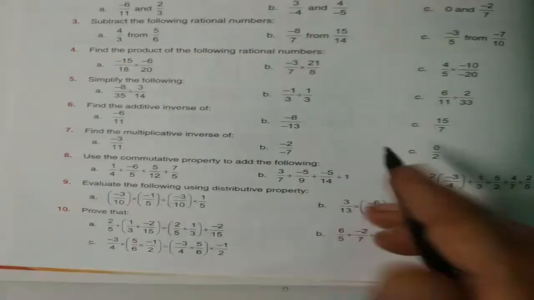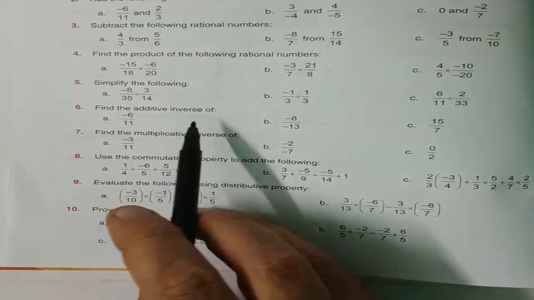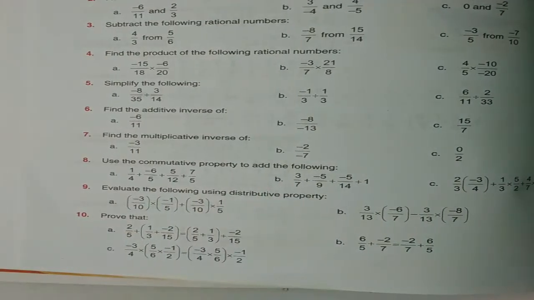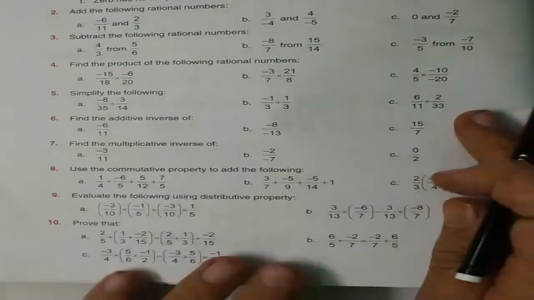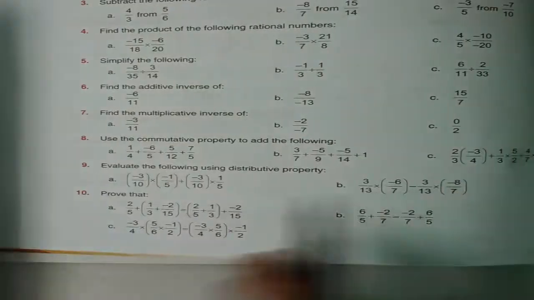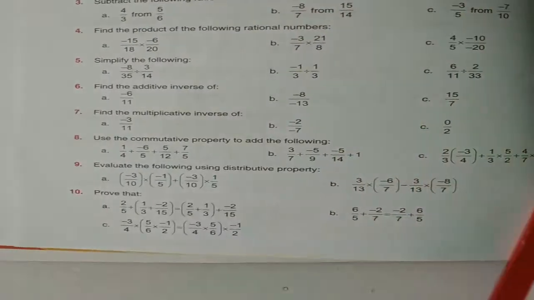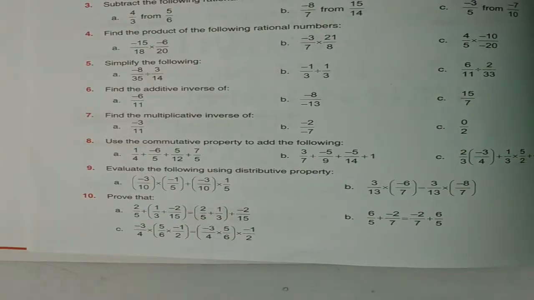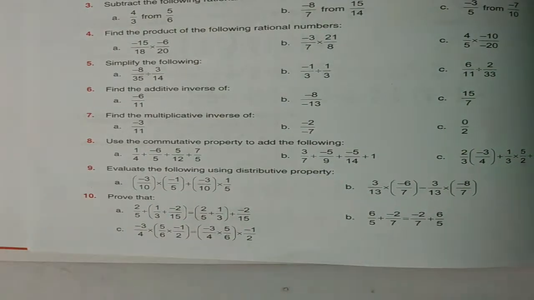Oral question means it is written find the additive inverse of a number. So what is the meaning of additive inverse? Additive inverse means two numbers whose sum gives 0. When you say additive inverse of any number, it means the sum of two numbers when added should give 0.